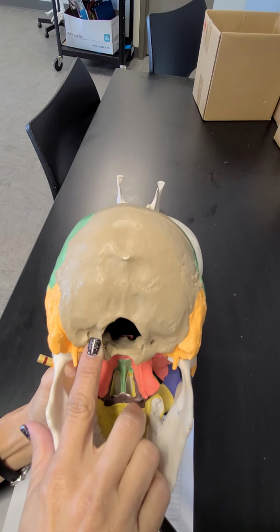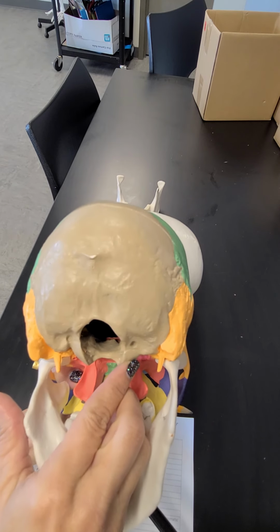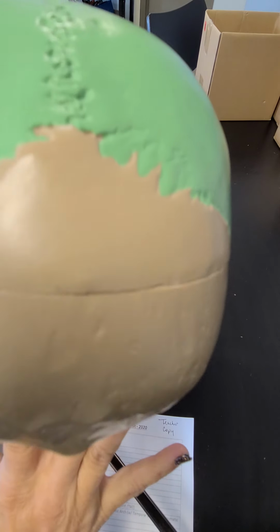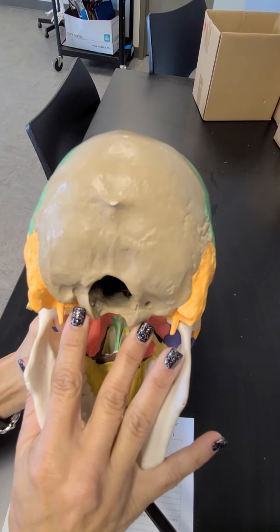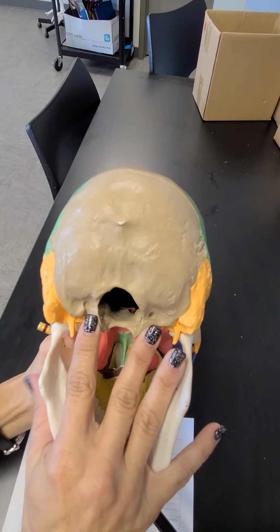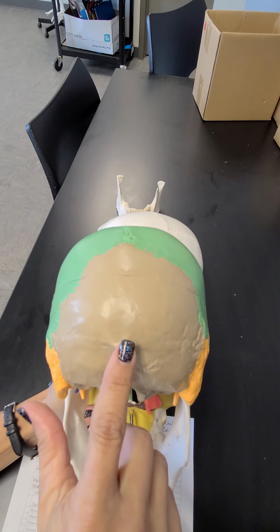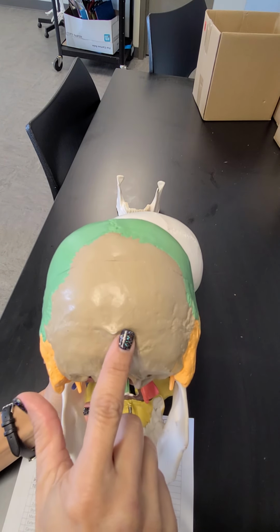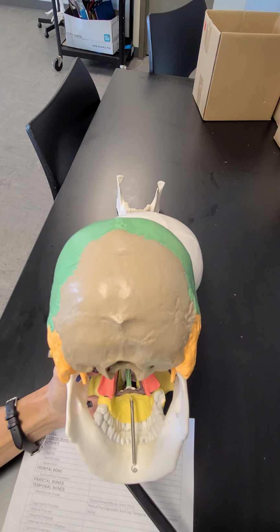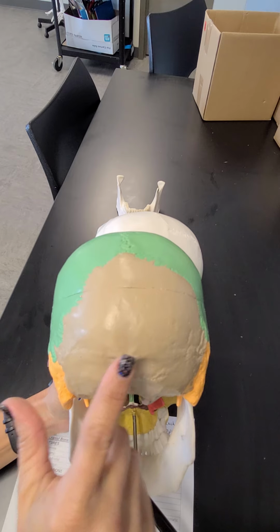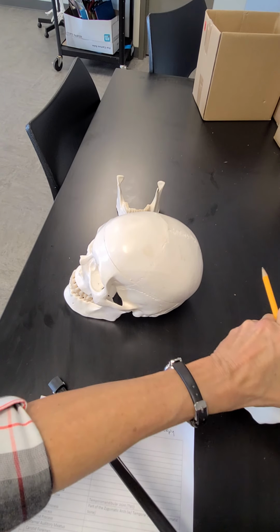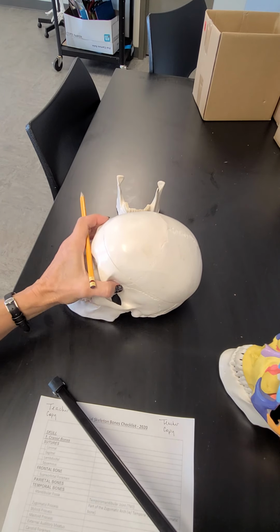And then on either side of it is this smooth little surface right here called a condyle. So these are the occipital condyles, and they sit on top of your first vertebrae right here like this. So there are smooth bumps on either side. And then the last thing is the external occipital protuberance, which is this bump right here. You can feel it on the back of your head. There's kind of a ridge, and it's usually bigger in males than females. And it's going to be for muscle attachment.